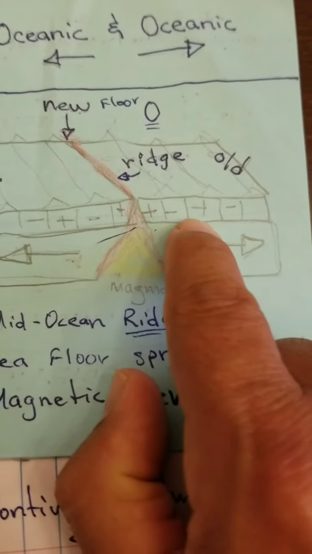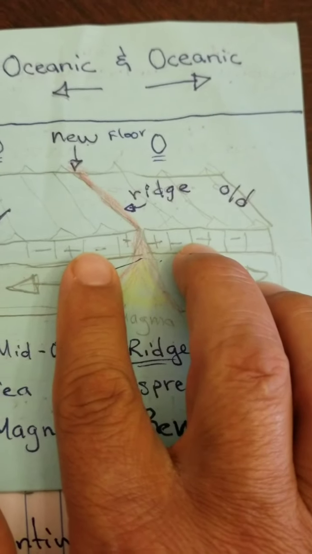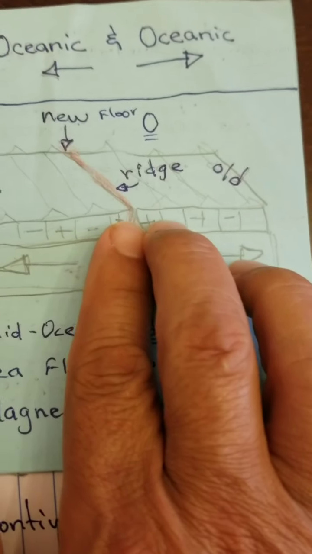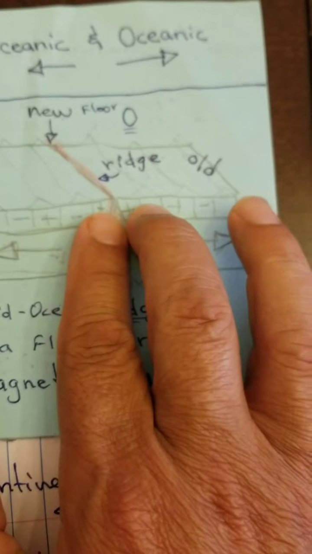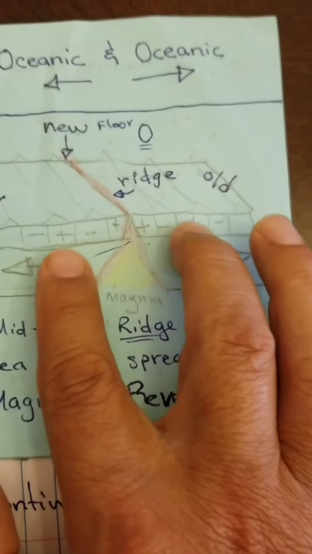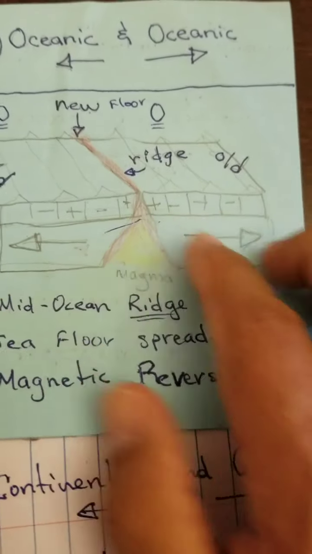But these negatives next to them, if you run the clock backwards, were together at some point. And if you notice, those two were negative when they were coming out, right? So the polarity reversed, and so forth and so on. You can see all these ones are positives and then negatives, and so forth and so on.